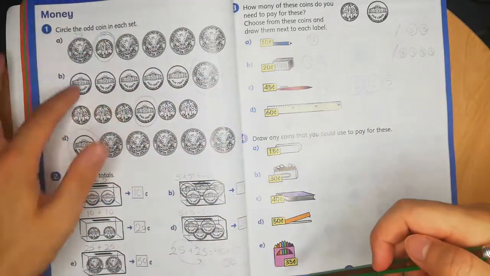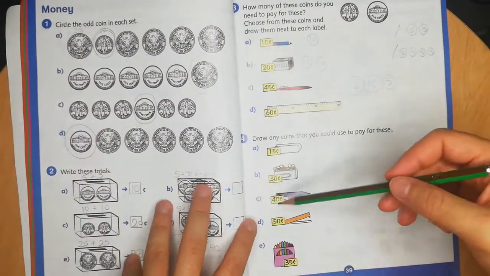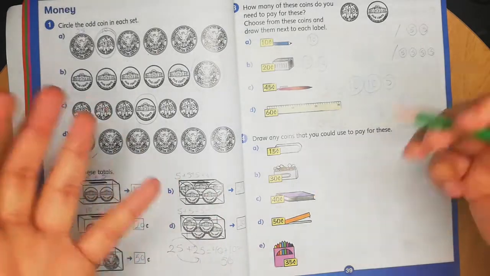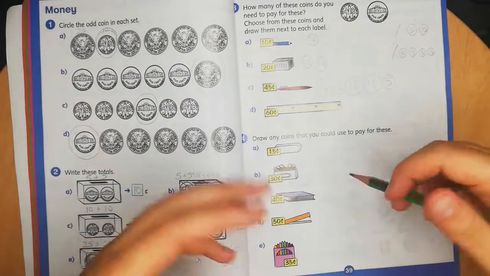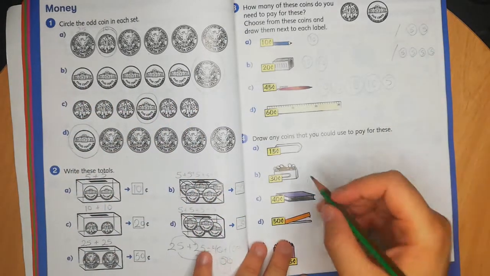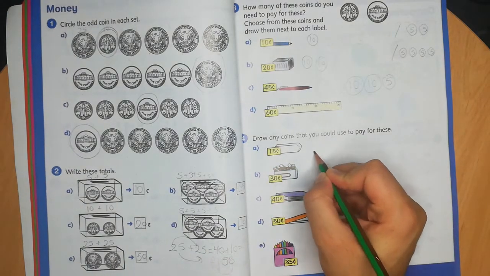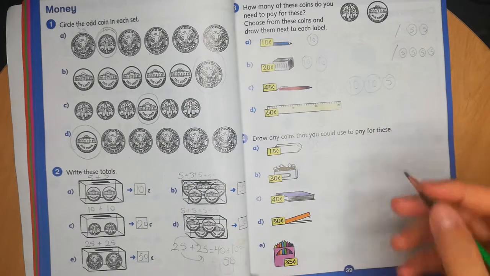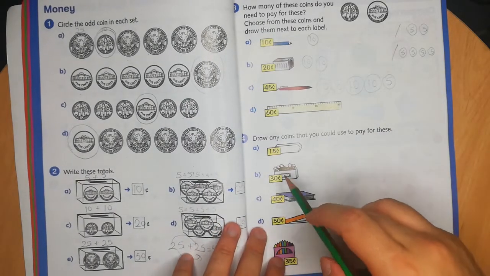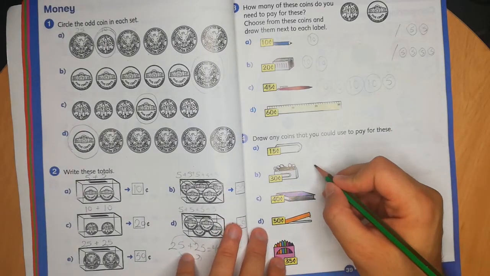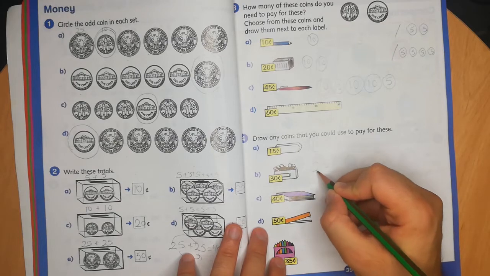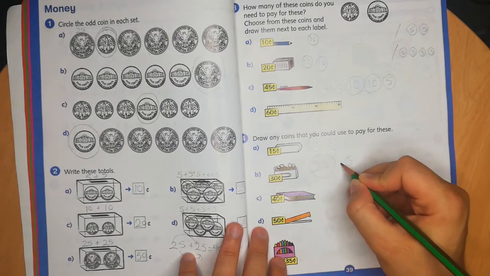Now we are free to use any coins that we would like to pay for these coins here. So we have a lot more freedom as to what we can use to pay for these. Here this is 15 cents, so we need 10 and 5, so that's 15 cents. This one is 30, so we can go for 25, which is a quarter, and 5.